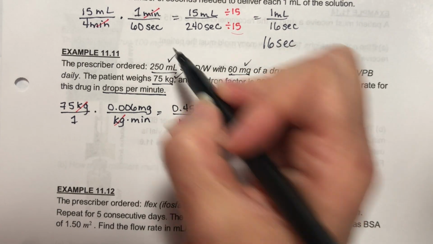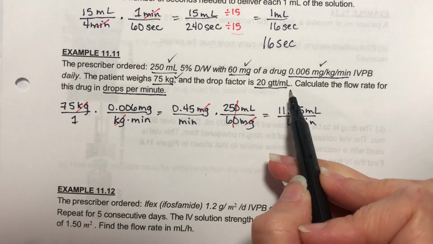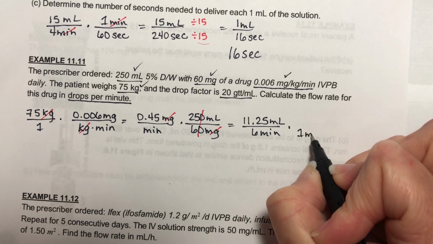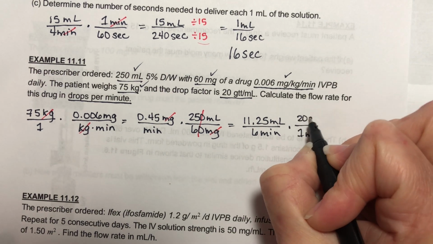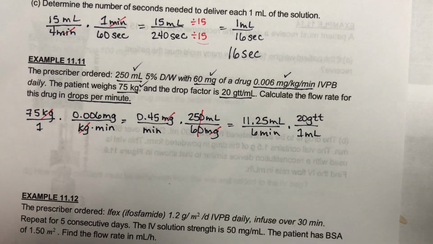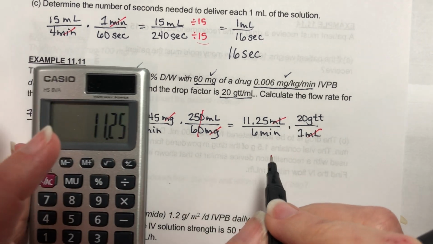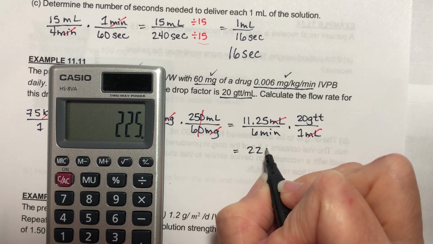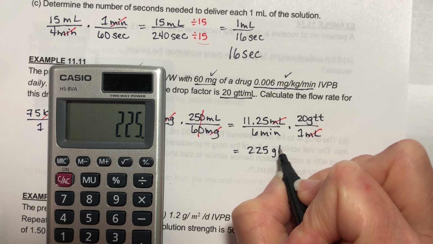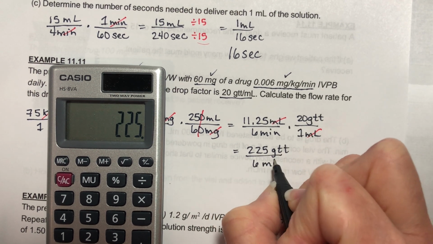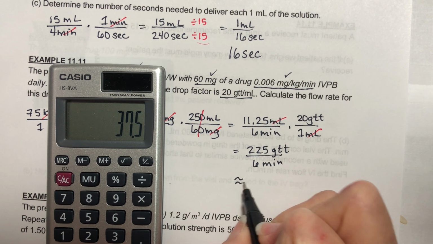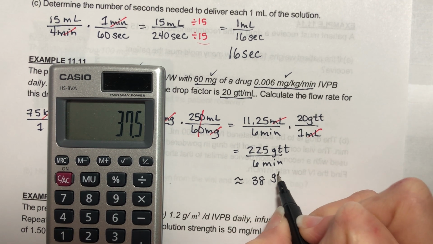So now I've used this and this as well. All I have left here are 20 drops per milliliter. So I'm trying to get rid of milliliters, so I'm going to put the 1 milliliter in the bottom, and then there are 20 drops. So the milliliters cancel. If I take 11.25 and multiply that by 20, I get 225 drops per 6 minutes. So I'm going to divide this by 6 and see where I get. I get 37.5, which is approximately 38 drops per minute.